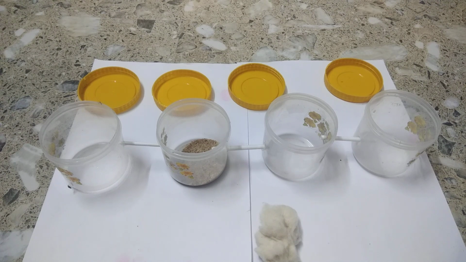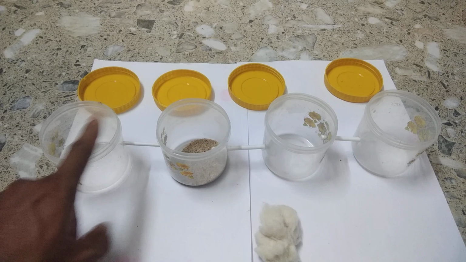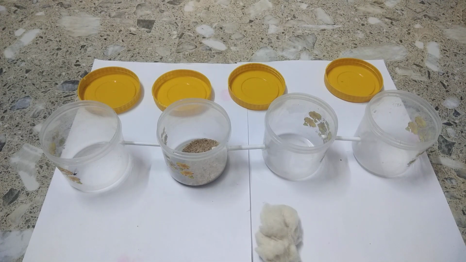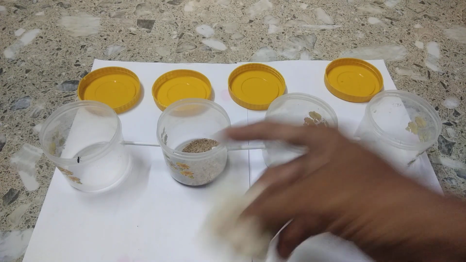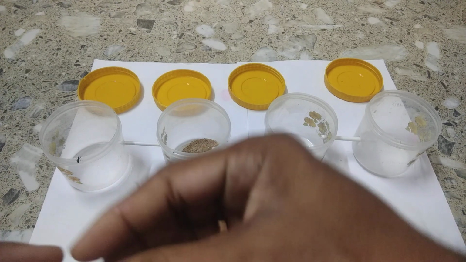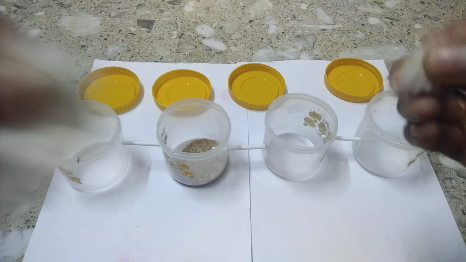Right? First of all, what we take. There are 4 chambers, 1, 2, 3, and 4, right? All the chambers are joined with a pipe. In all these chambers you have to take cotton, right?